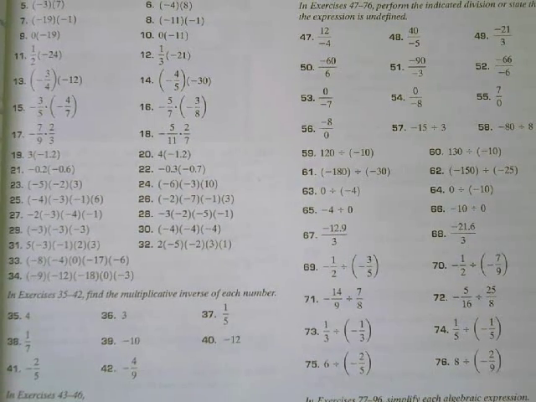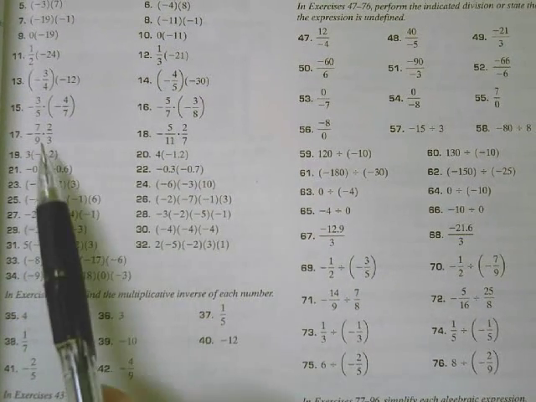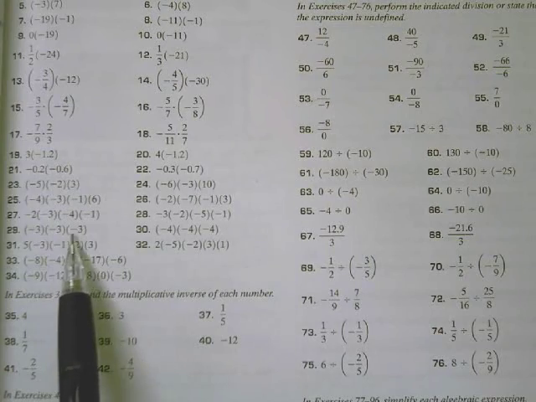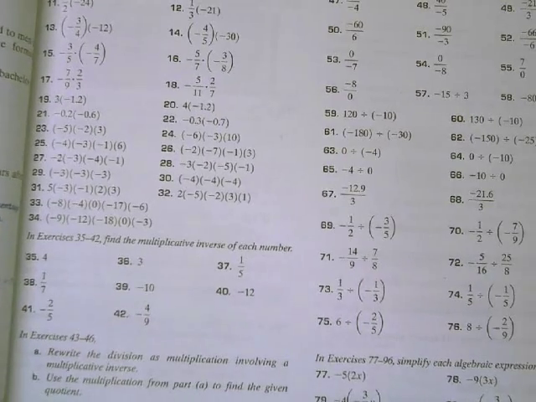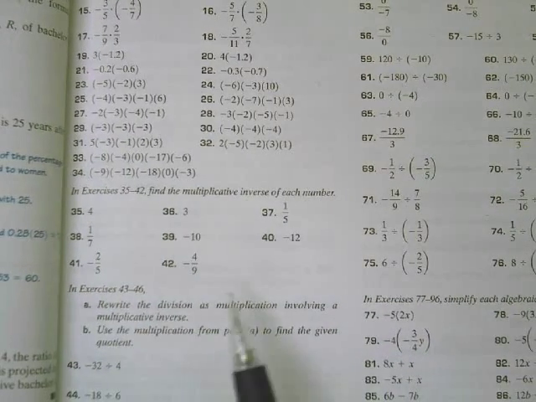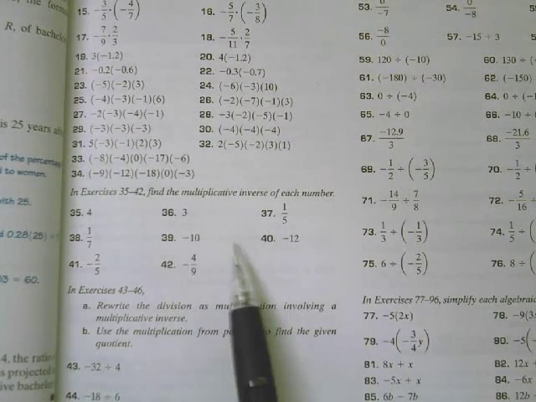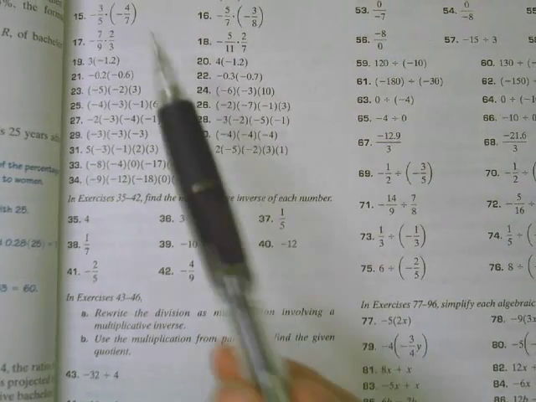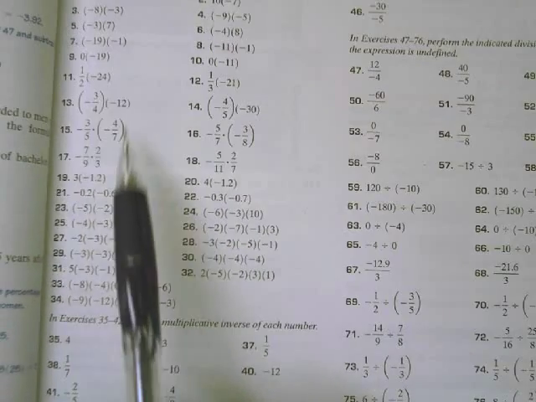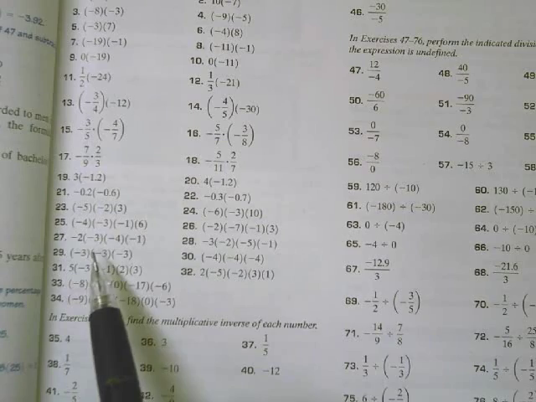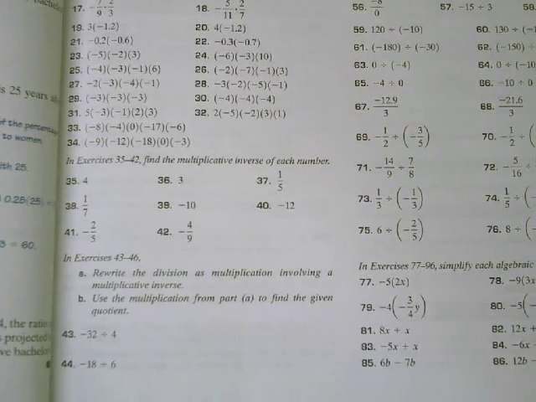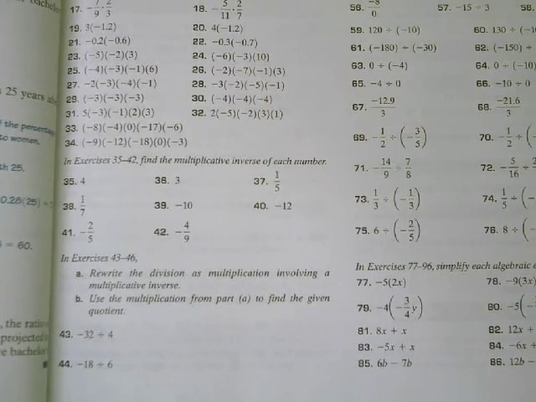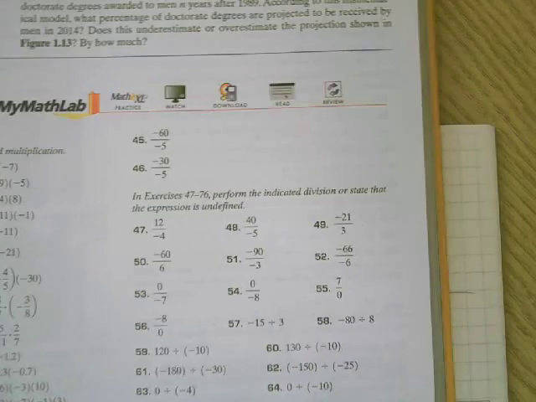So we have 15 through 29. Make sure you're reading the instructions on 15 through 29. You're just multiplying, getting your answer. 35 through 40, finding the multiplicative inverse. And then 50 through 55, performing the division.